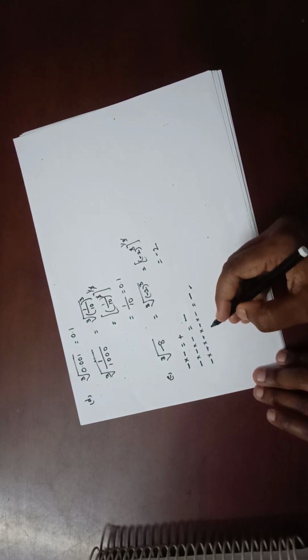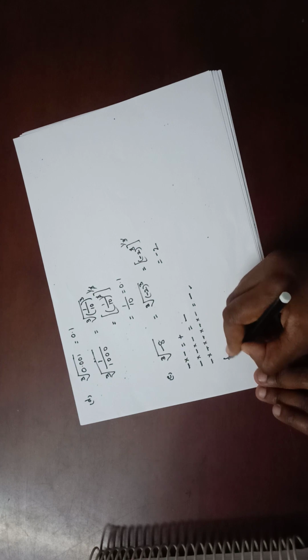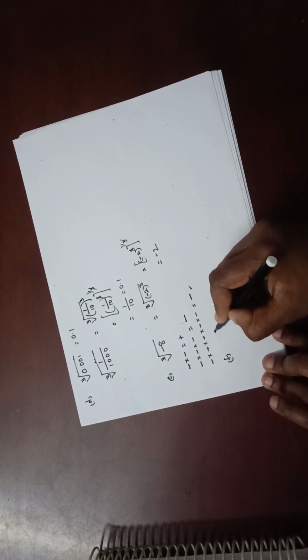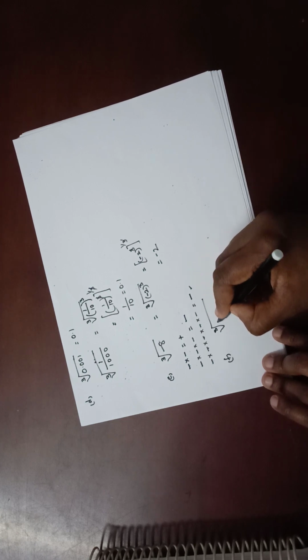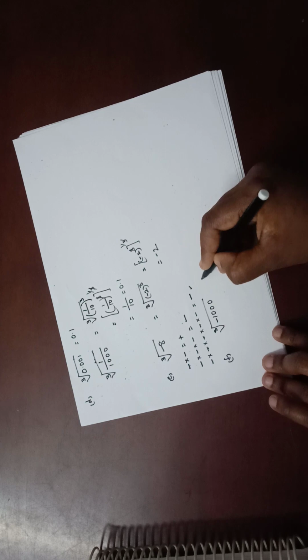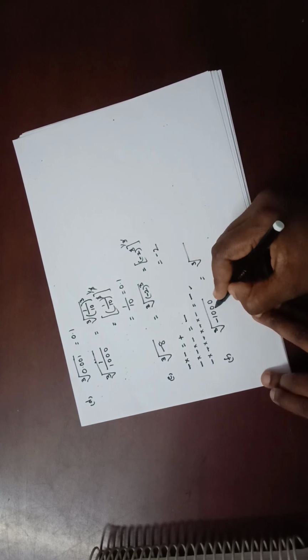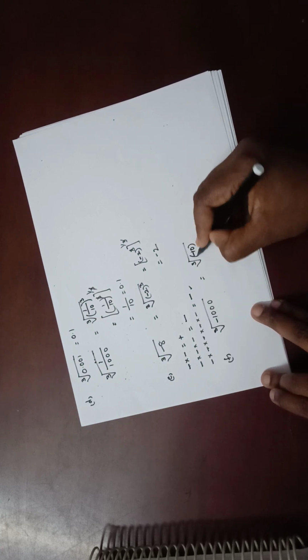One more: cube root of -1000. 10 cube is 1000, so -10 cube is -1000.